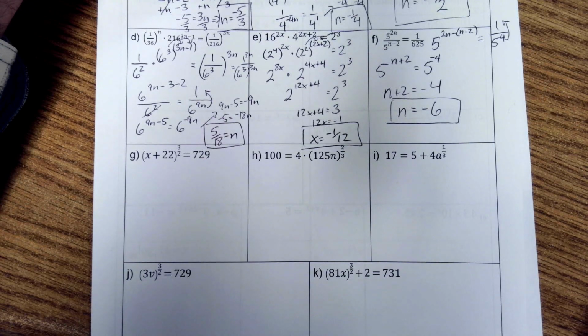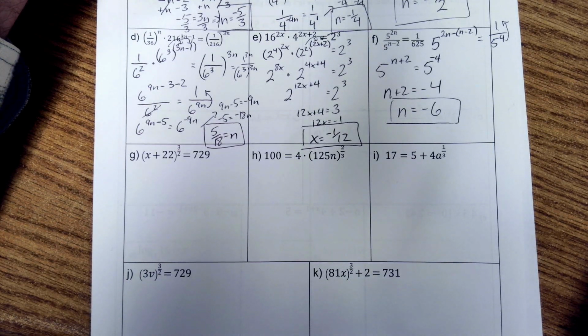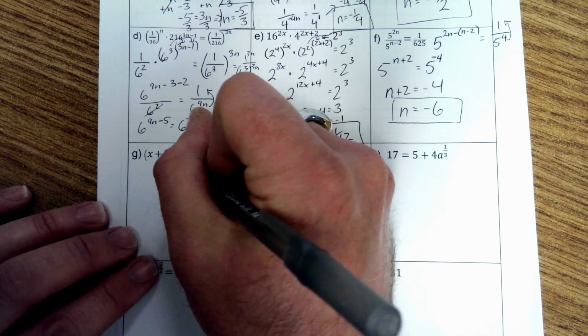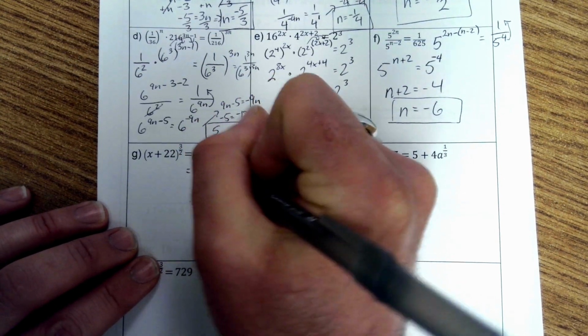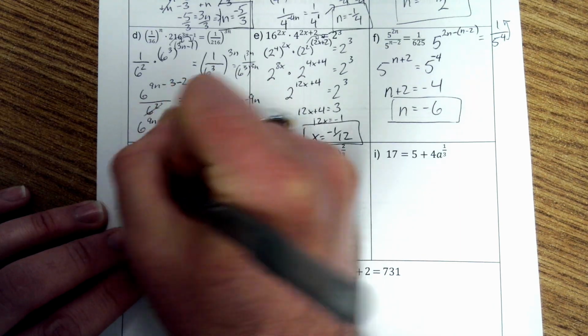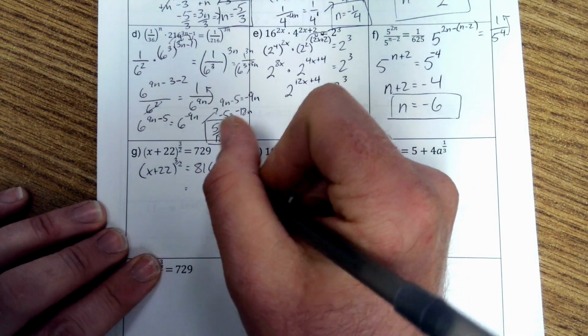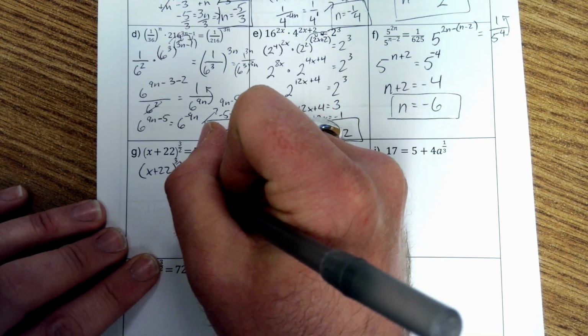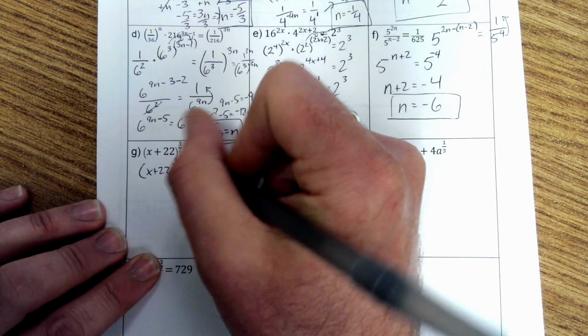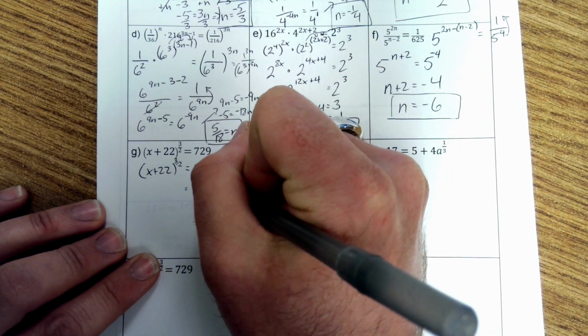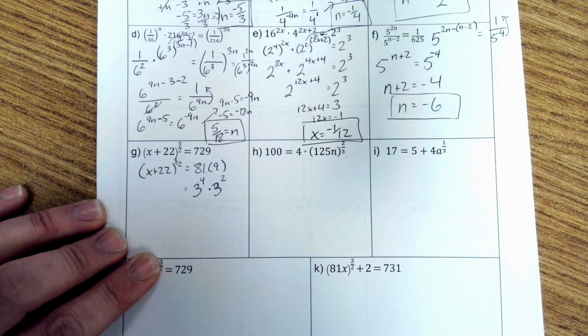Let's see here, 729 is really 81 times 9. 81 is really 3 to the fourth power, and 9 is really 3 squared.